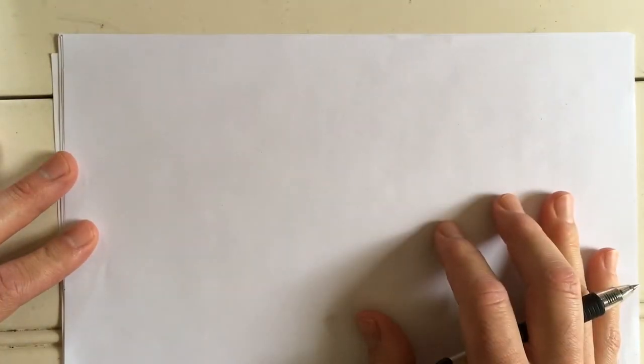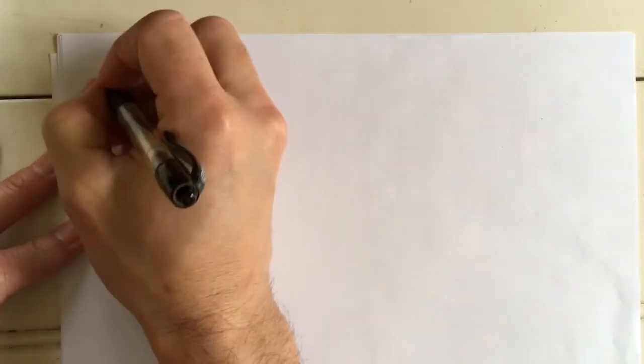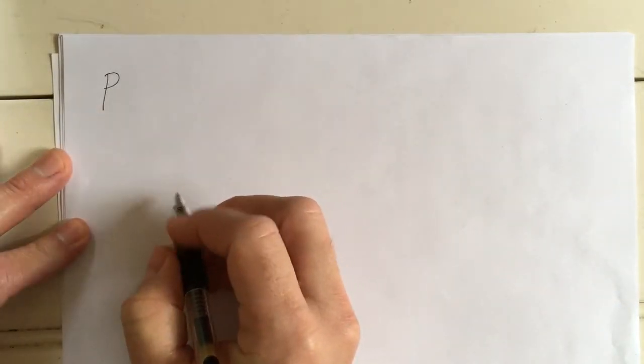Alright, I just wanted to make a short lecture about momentum, which is what the next unit is about. Well, actually, this is going to be momentum, impulse, and the impulse-momentum theorem. Alright, momentum is represented by a lowercase p.